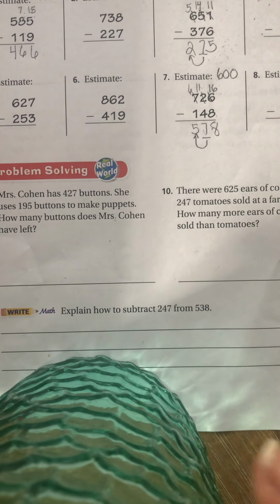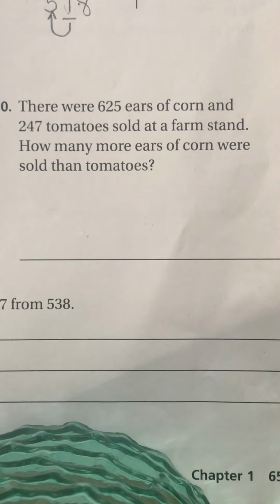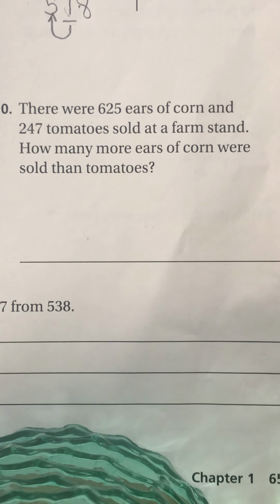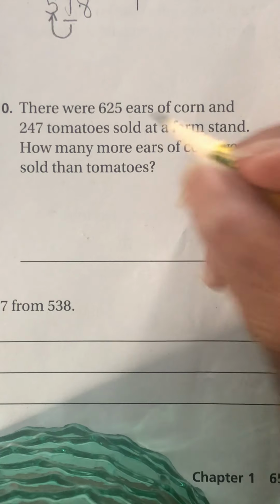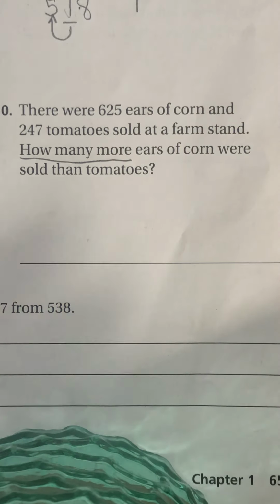Okay, let's do number 10, and you guys can do 9. All right, here's number 10. There were 625 ears of corn and 247 tomatoes sold at a farm stand. How many more ears of corn were sold than tomatoes? Please underline how many more. We talked about that today.